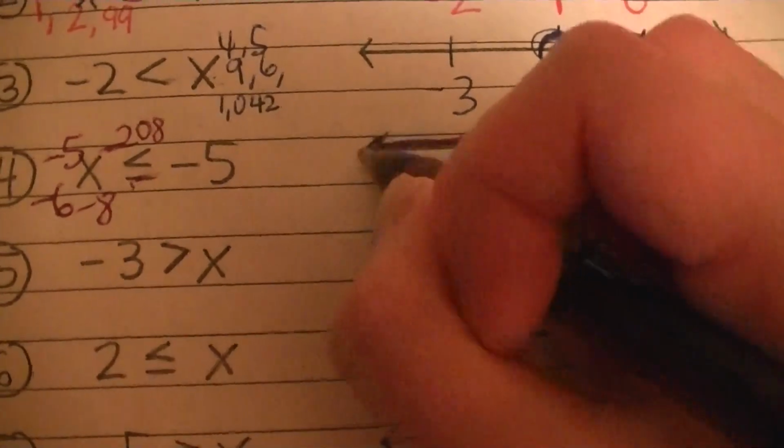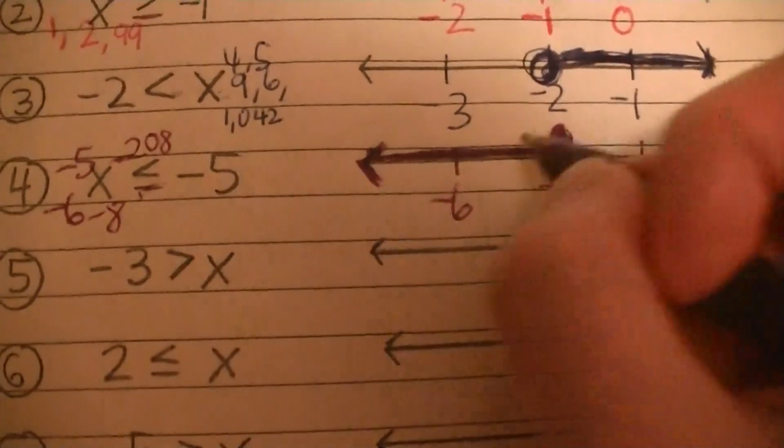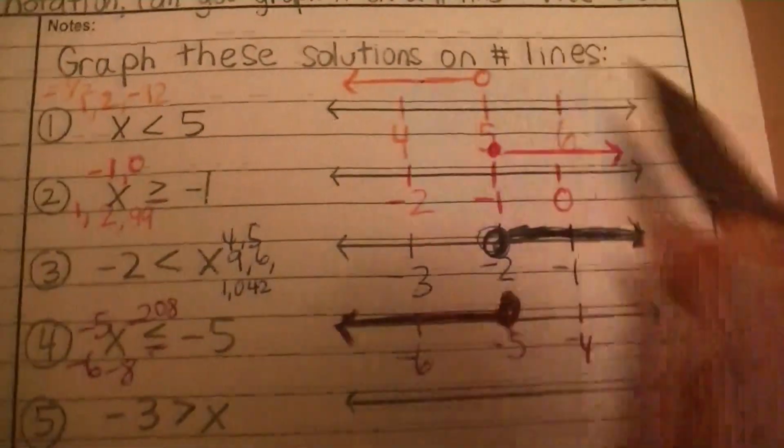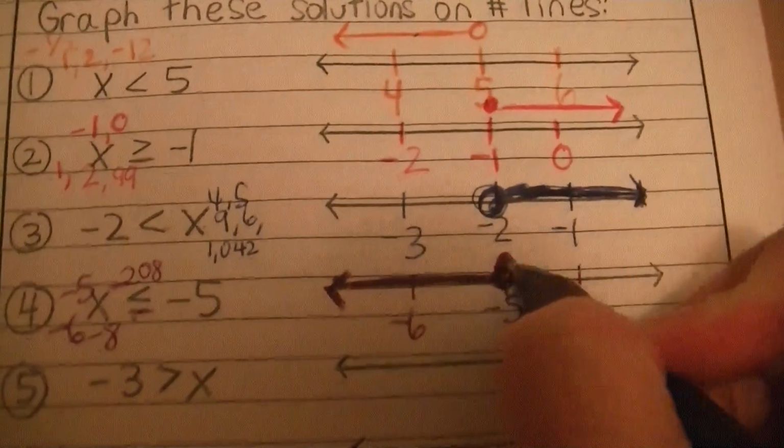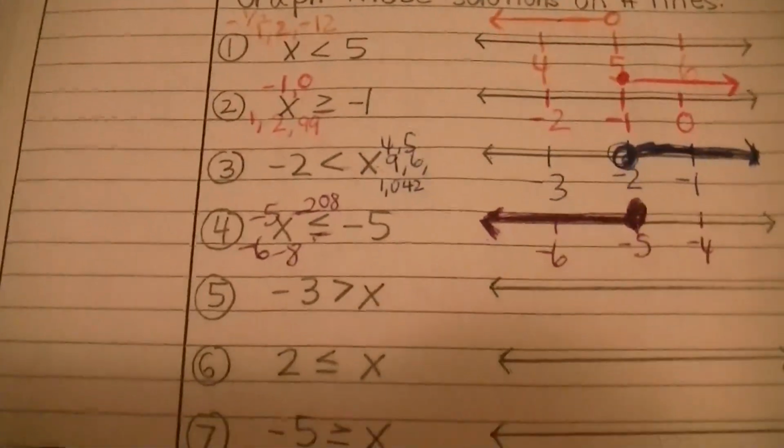So you'll see that I wrote it right on, I darkened the number line. Like I said, that could totally happen. Or they could be like up here where it's above. It's just whatever your preference is, they're both cool. Okay, next problem is number 5.